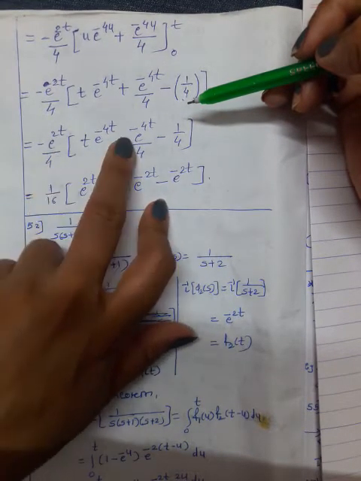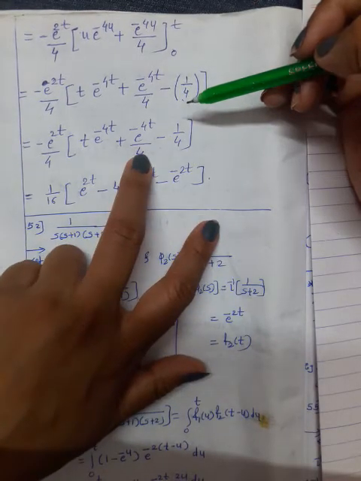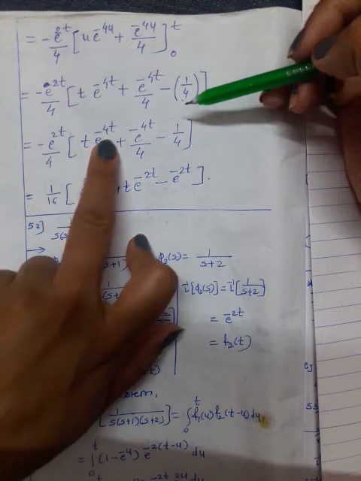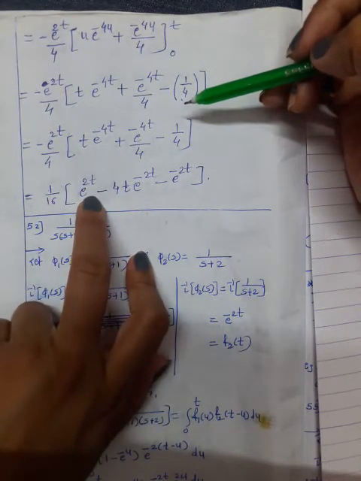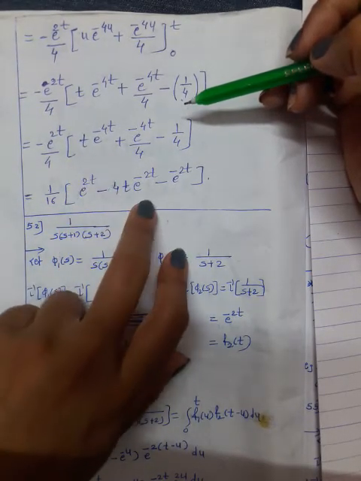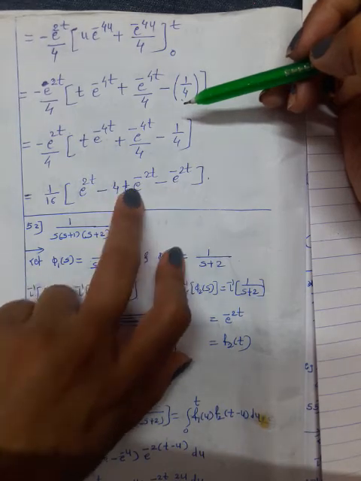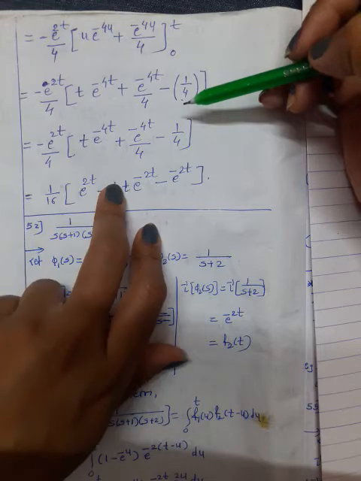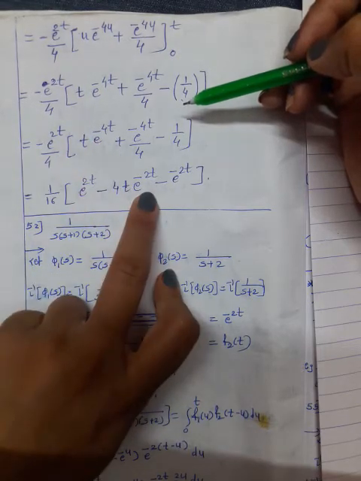Now take minus inside and this 4 outside, we get 1 upon 16 here, and e raised to 2t times e raised to minus 4t becomes e raised to, this is a negative term, we take it here. Here already 4 gets outside, that's why it becomes 4t e raised to minus 2t.